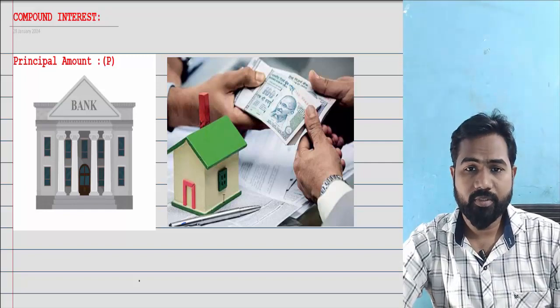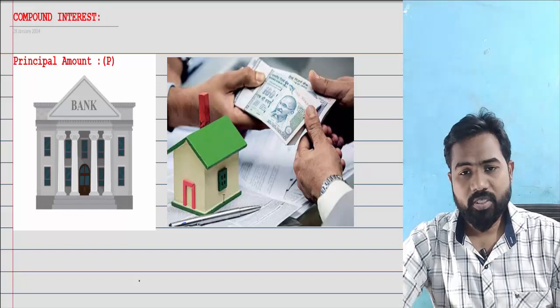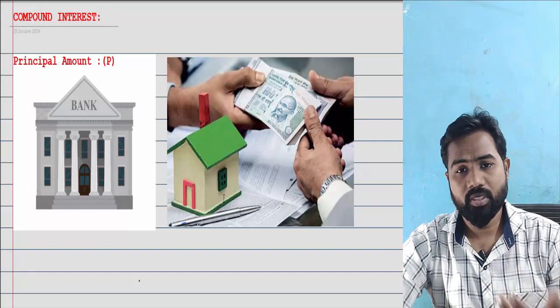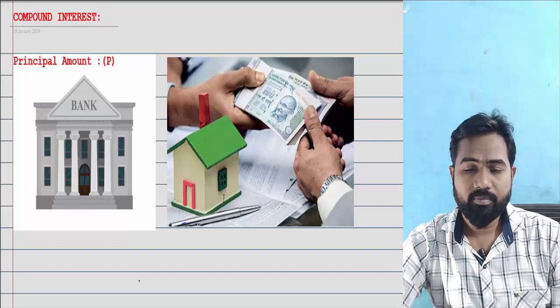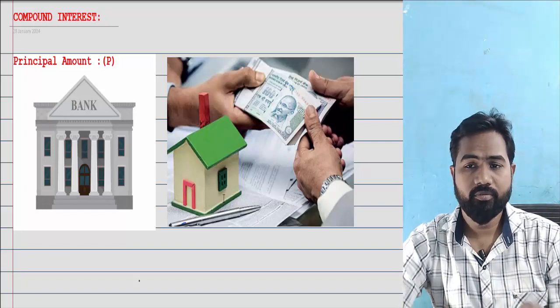We need to have a first introduction about the principal amount. So what is the principal amount, students? Let me take an example. Suppose a bank is there and we are the borrower. That means we want a loan from the bank.